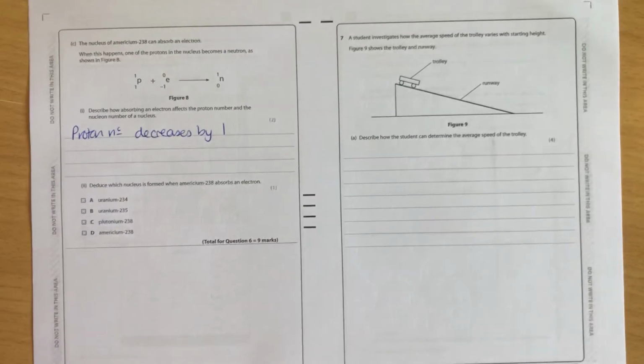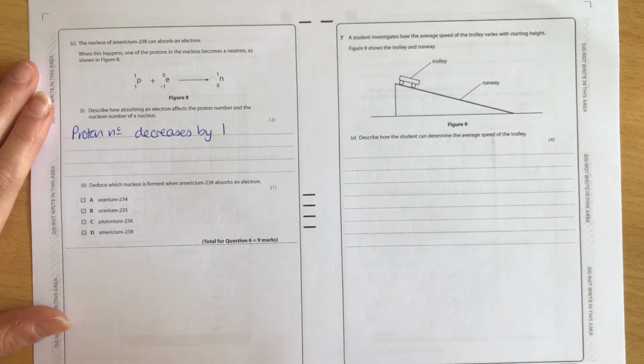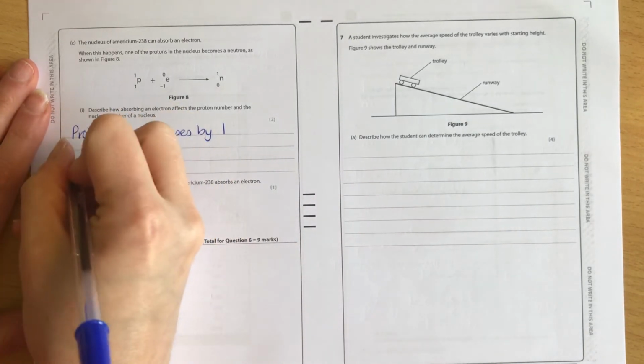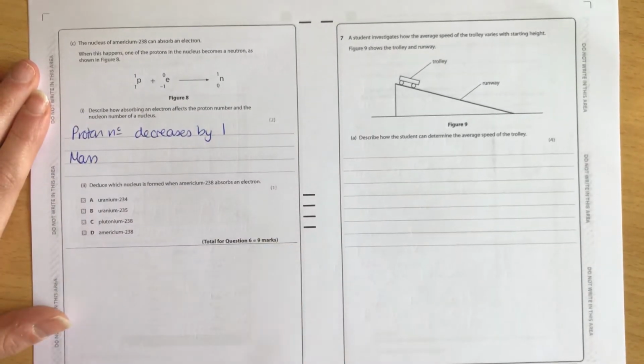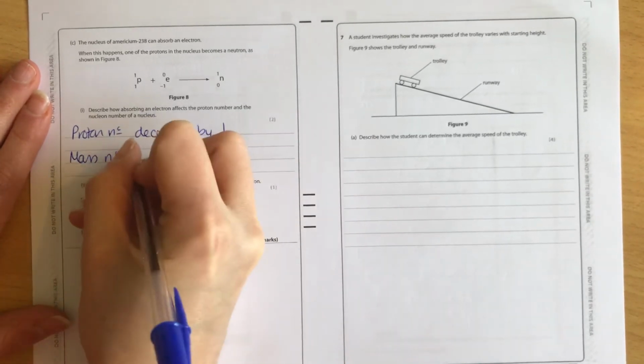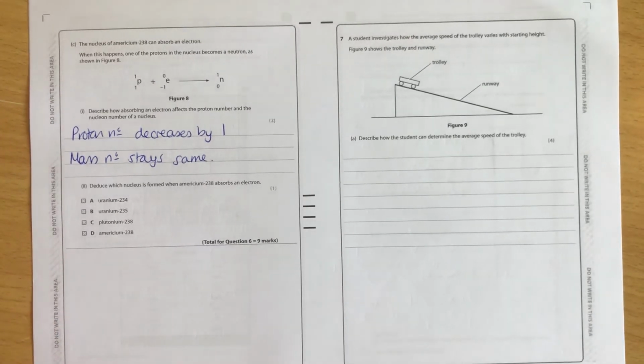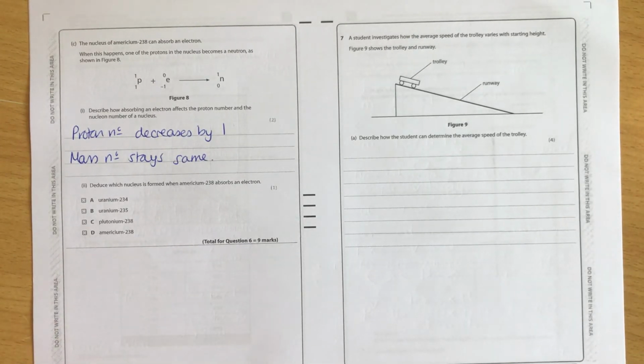Because one of the protons you did have has now become a neutron, so there's 1 less proton. The number of neutrons increases by 1, but there isn't a neutron number, there's just a mass number, and that's the number of protons and neutrons. If I've decreased my protons by 1, but I've increased my neutrons by 1, the mass number stays the same. So this is the opposite to what happens in beta minus decay, when a neutron turns into a proton and electron. And there the proton number increases by 1 and the mass number stays the same.